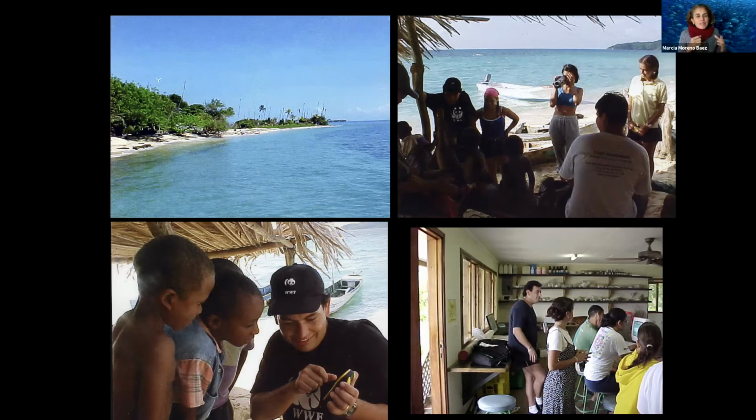But what amazed me the most is that curiosity that kids had, because they wanted to learn not only how to use GIS and create maps, but also how to use GPS to map their island. And they were super curious, and that was very encouraging, particularly because I know that the community was now empowered by having this knowledge on how to use geospatial technology.